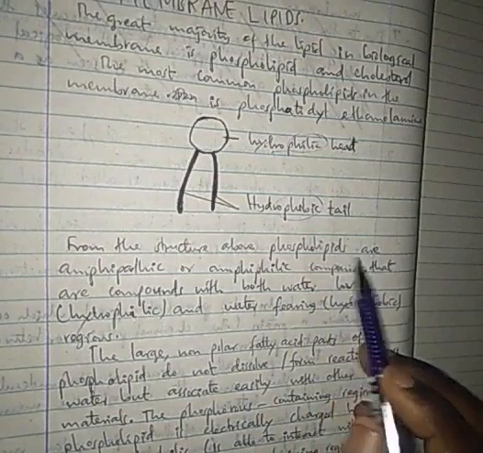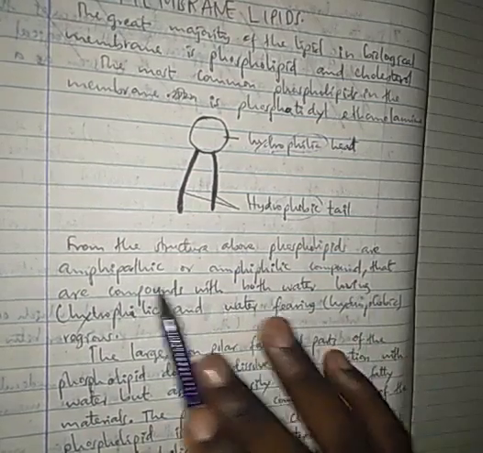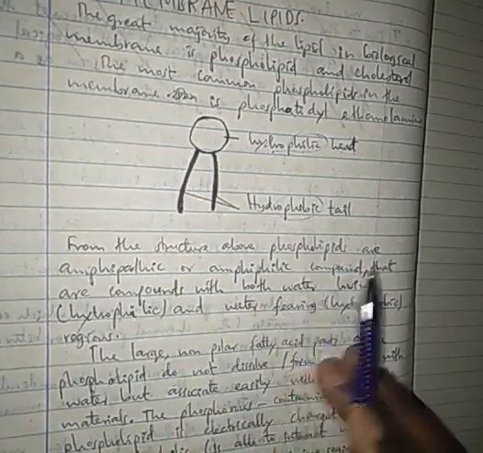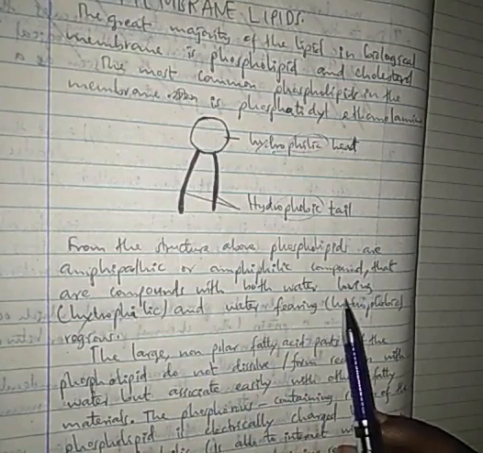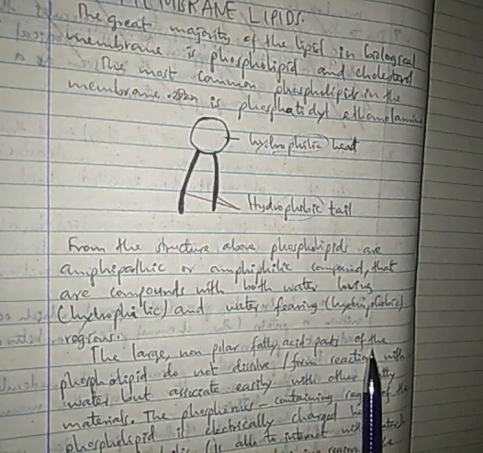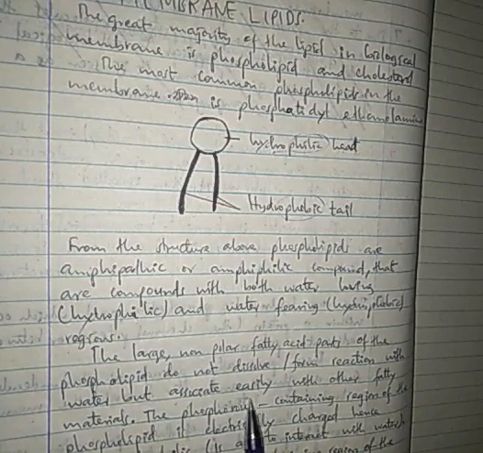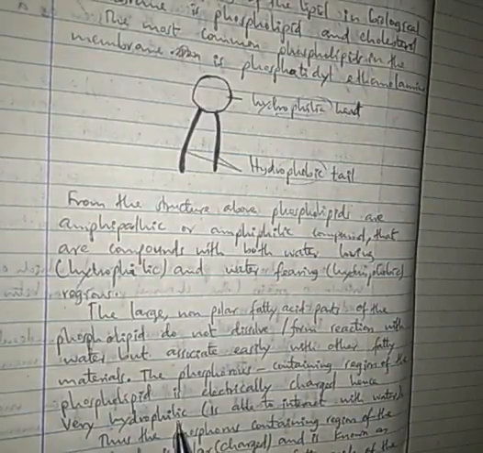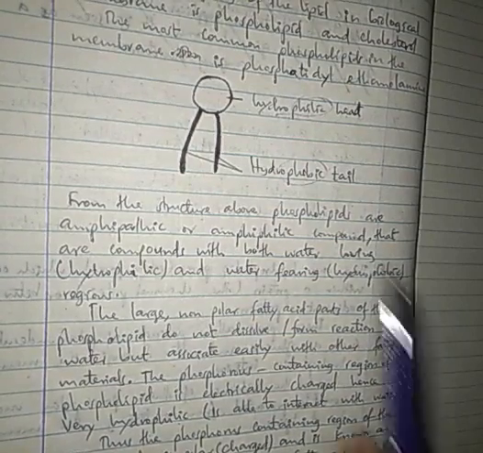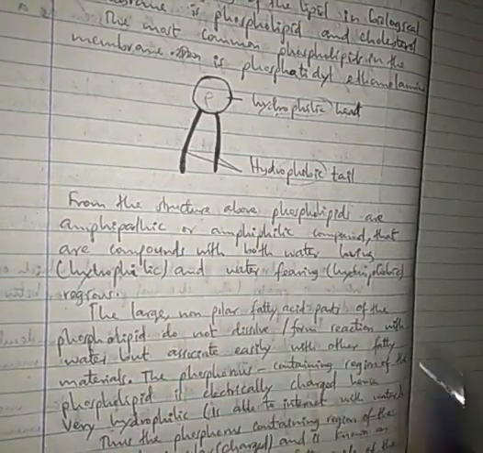So from the structure above, phospholipids are amphipathic or amphiphilic compounds. Amphiphilic or amphipathic manake ni kama zina different polarity, that are compounds with both water loving and water fearing parts. The large non-polar fatty acid part of the phospholipid does not dissolve or react with water, but associates with other fat material. The phosphorus containing region of the phospholipid is electrically charged, hence very hydrophilic, and is able to interact with water. Kwa huku kuna phosphate ambao kunaweza kuinteract na water, wakati huku kwenye tail hakuwezi kuinteract na water.